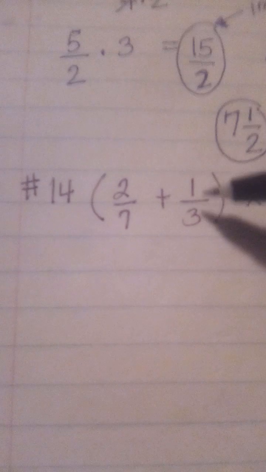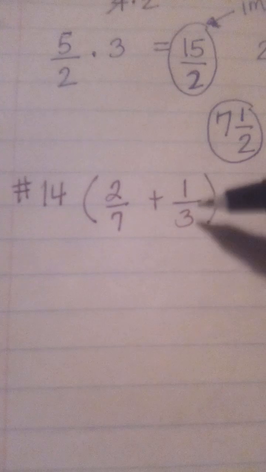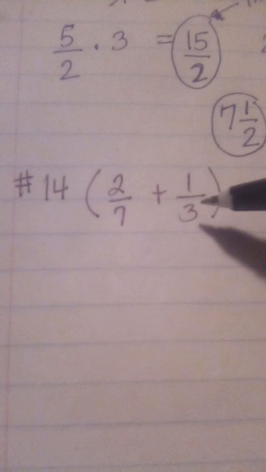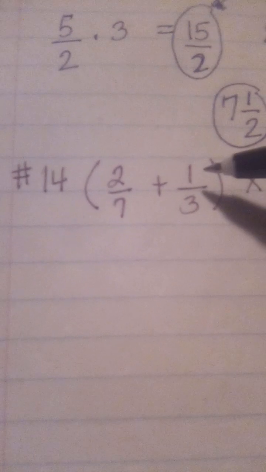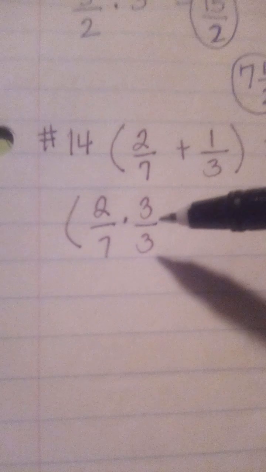In order to make this whole, what number do we use to get both the numerator and the denominator to make a whole? 3, right? So once we have that, then we'll multiply 2/7 by 3/3. Watch. 2/7 times 3/3. That is a whole number. So far, so good.